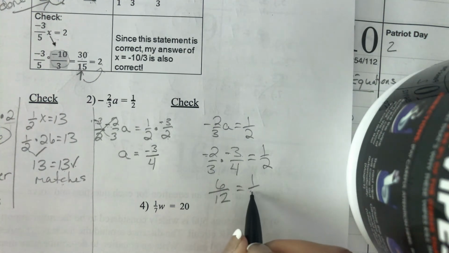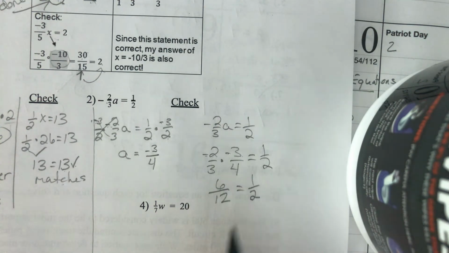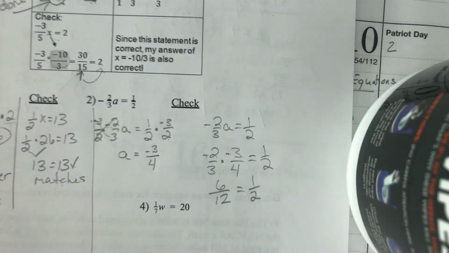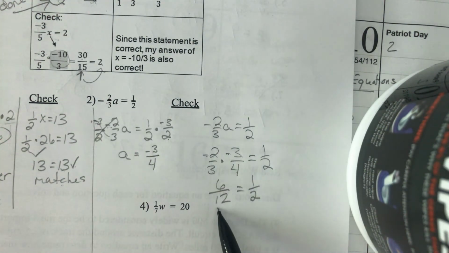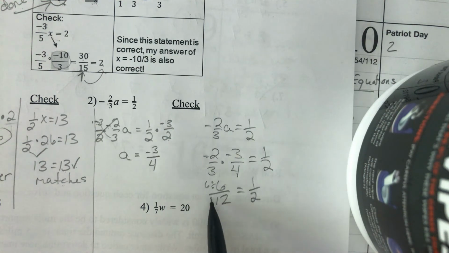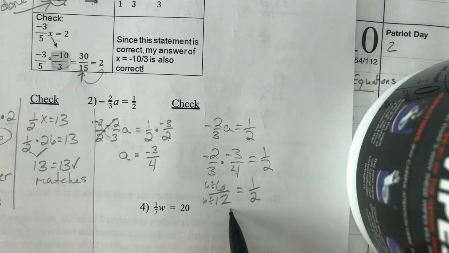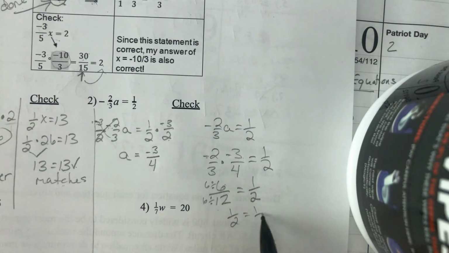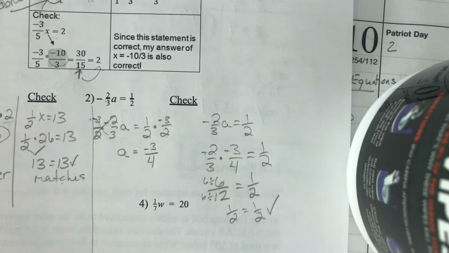Well, 6 over 12, it doesn't look exactly like 1/2, but remember, we talked about fractions in simplest form. 6 is half of 12. 6 goes into itself once, so just a little review here of simplifying, and 6 goes into 12 twice, so 1/2 is equal to 1/2. That checks.